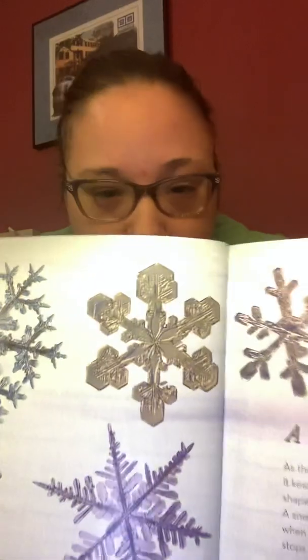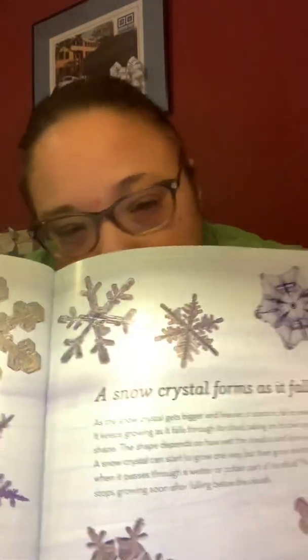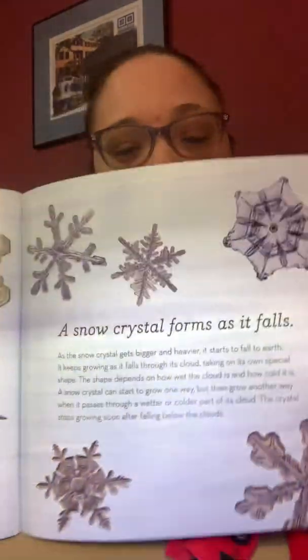A snow crystal can start to grow one way, but then grow another way when it passes through wetter, colder parts of the cloud. The crystal stops growing soon after falling below the clouds. Look at all these different snowflakes. Who would have thought? It looks like these were real snowflakes too.